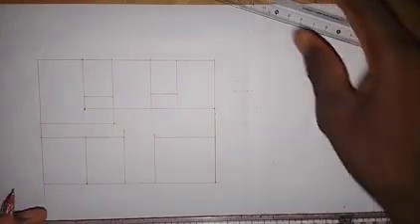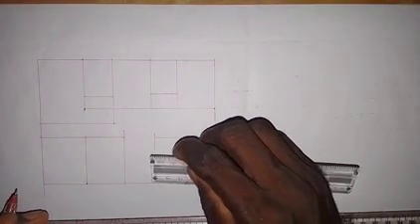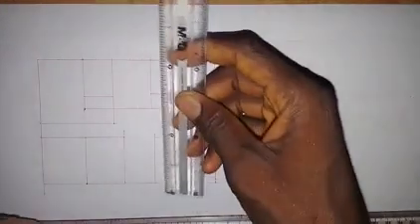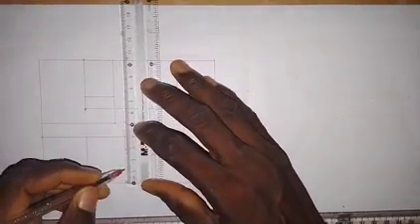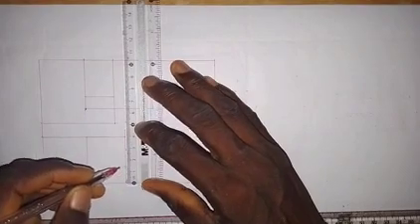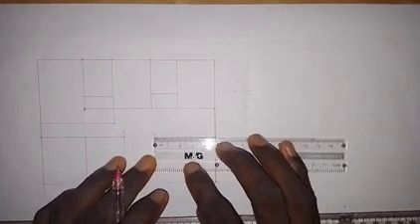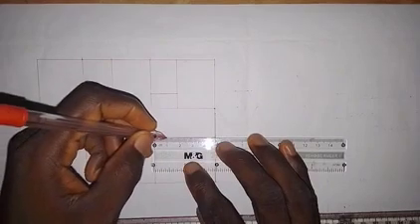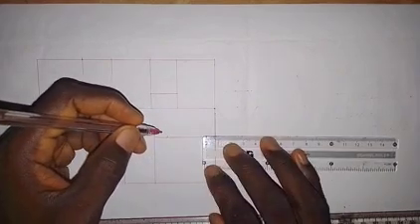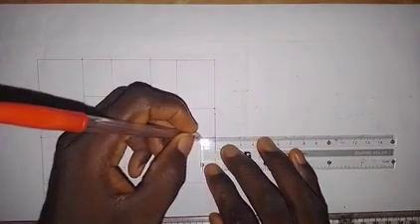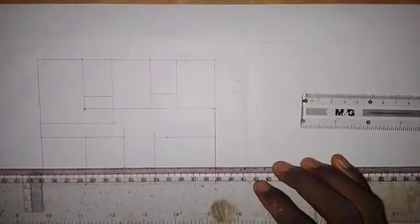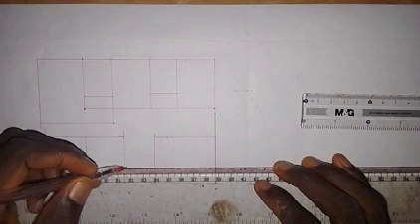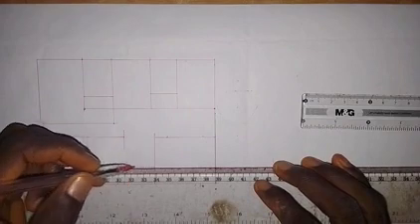I'm going to do that here. So here I first of all take a measurement of 14 millimeters for us to create the porch. So here we have it. Then come here, I will take 10 millimeters. So this is 10 millimeters, so that we can create the beam. So we have this. So here I'm going to draw a horizontal line like this.